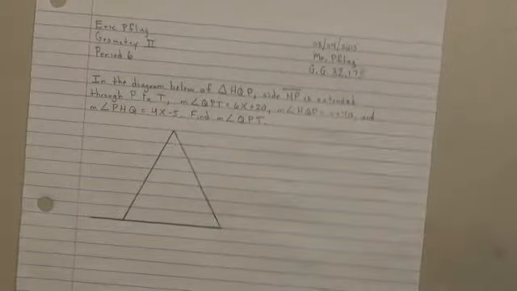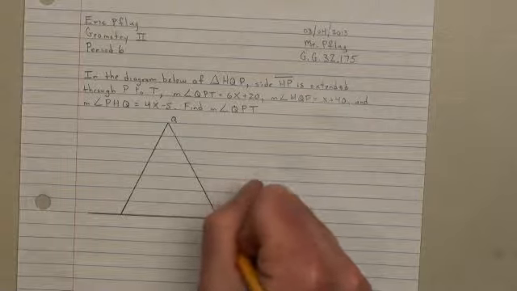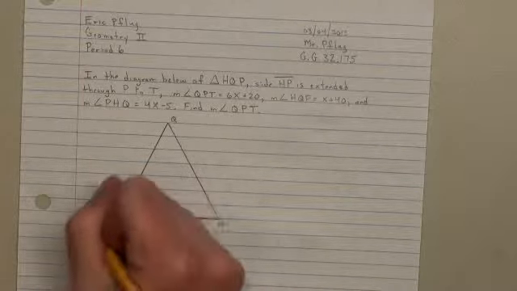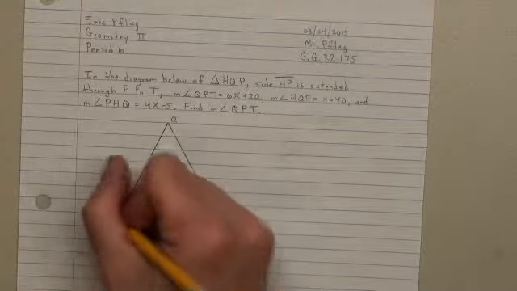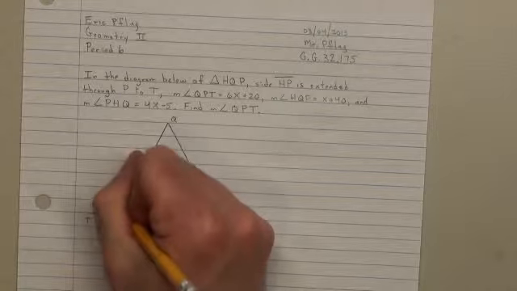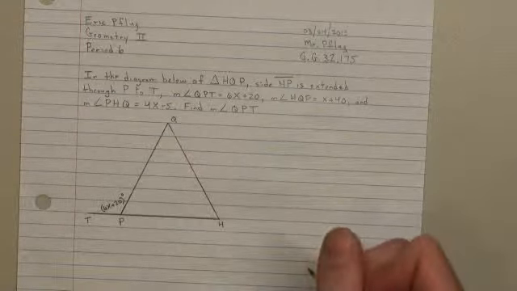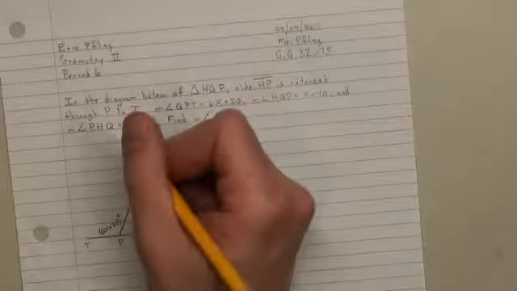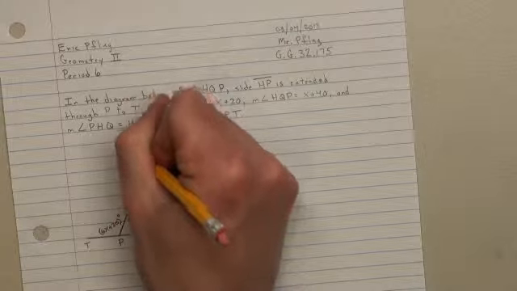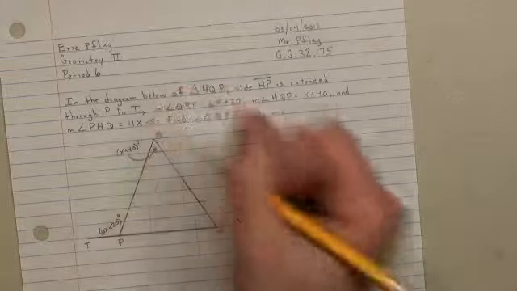This is what the picture has, plus it gives us some labeling here. Q, H, P, T. This is labeled as 6x plus 20 degrees. Then it has x plus 40 degrees, arrow pointing to this angle.